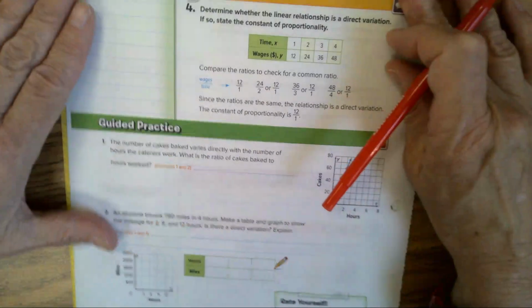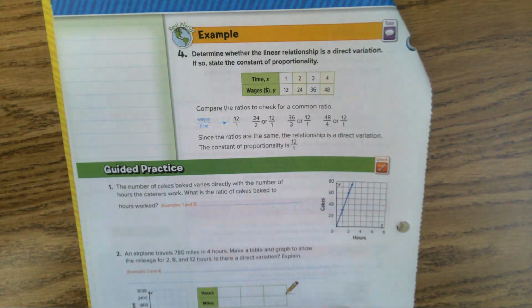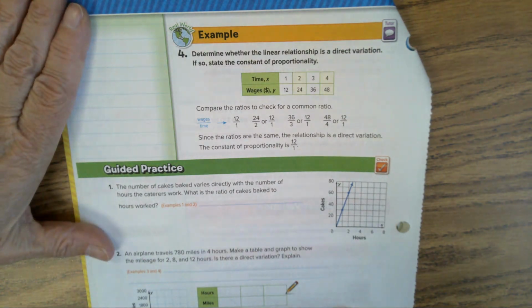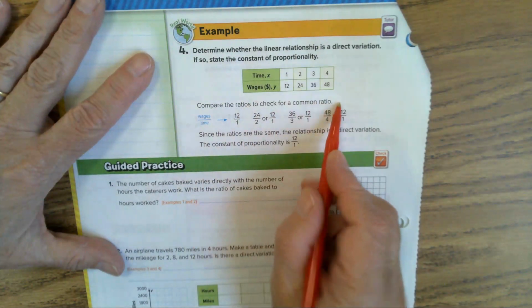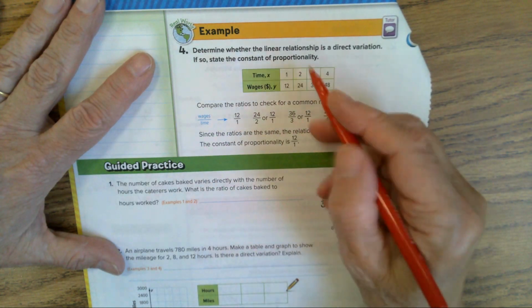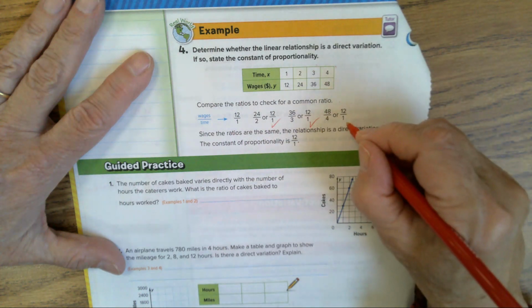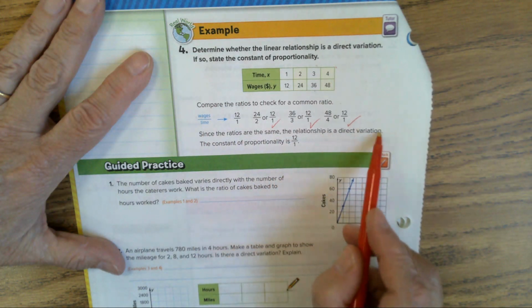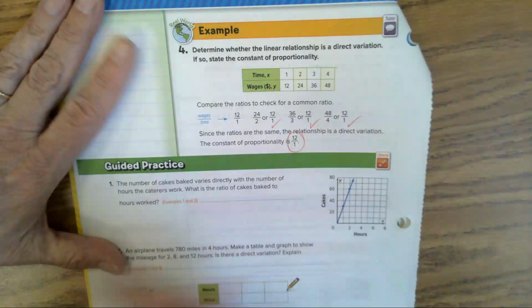Let's go to page 84. Determine whether the linear relationship is a direct variation. If so, state the constant of proportionality. Okay, so the constant of proportionality is like the unit rate. Got it? Okay, so compare your ratios to check. 12 over 1, 24 over 2, check. 36 over 3 equals 12 over 1. 48 over 4, check. So, since the ratios are the same, the relationship is a direct variation. And the constant of proportionality is 12 over 1. Any questions on that?